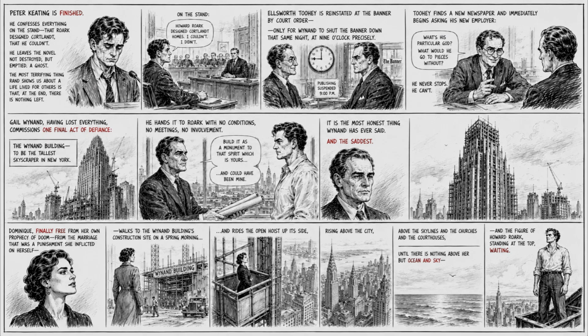The endings are as precise as the philosophy. Peter Keating is finished. He confesses everything on the stand, that Roark designed Courtland, that he couldn't. He leaves the novel not destroyed, but emptied. A ghost. The most terrifying thing Rand shows us about a life lived for others is that, at the end, there's nothing left. Ellsworth Toohey is reinstated at the Banner by court order, only for Wynand to shut the Banner down that same night at 9 o'clock precisely. Toohey finds a new newspaper and immediately begins asking his new employer, what's his particular god? What would he go to pieces without? He never stops. He can't.